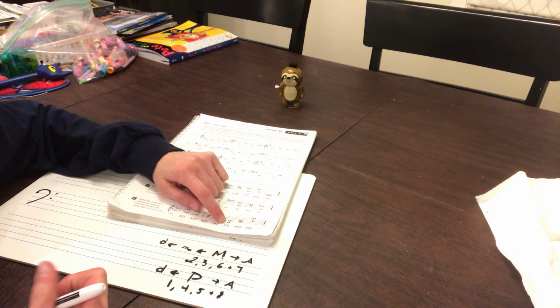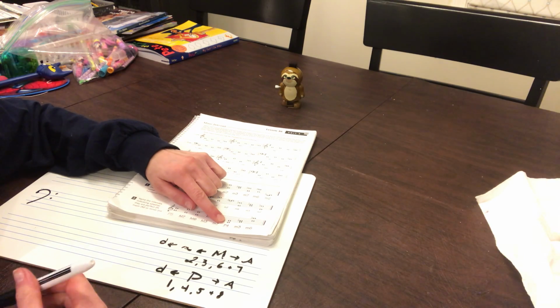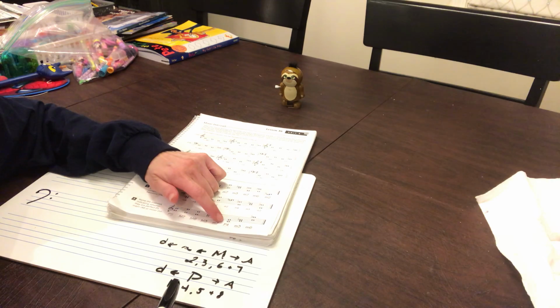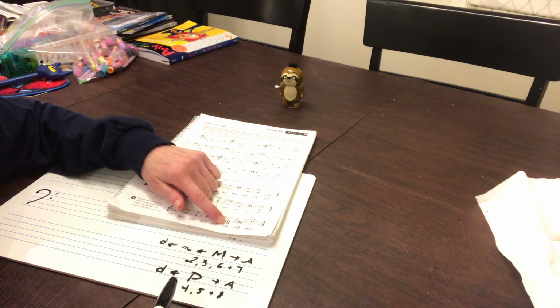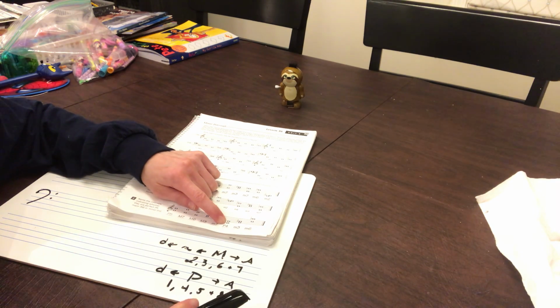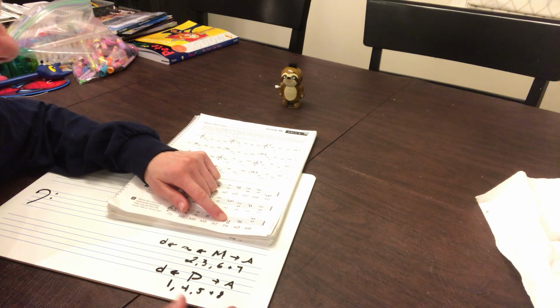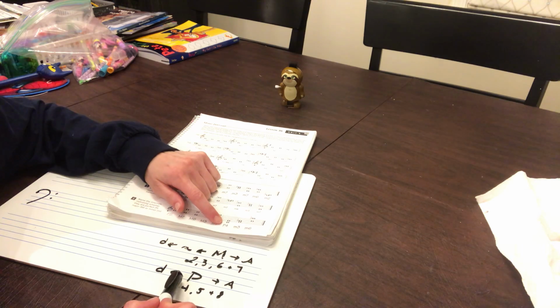Okay, let's look at this next one. My distance is a 4th, right? So that puts me down here in the perfects. So here I am in C. In the key of C, there are no accidentals. So I know that F is not affected. F is good to go. So that makes that a perfect 4th.